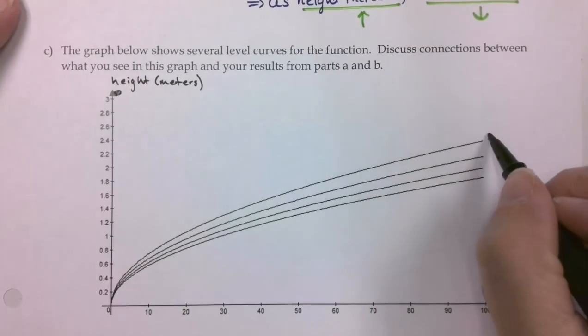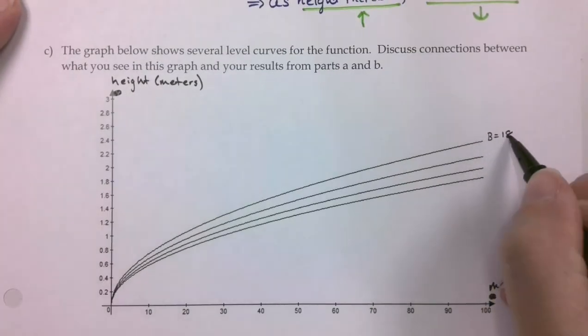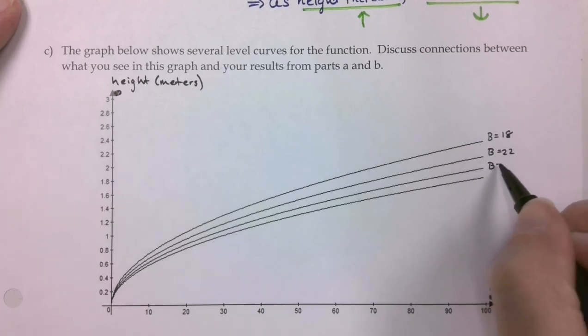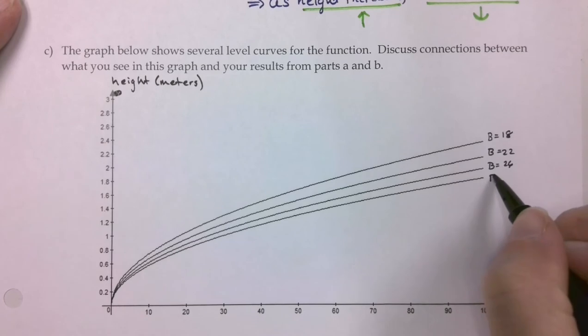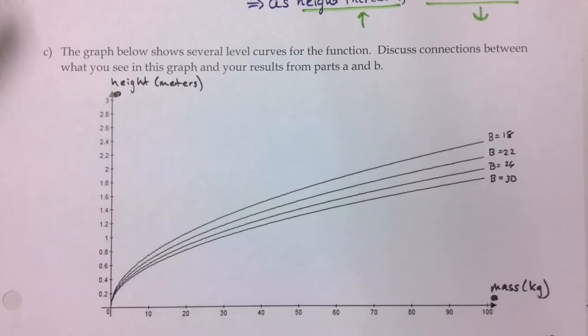So this is the BMI 18, this is BMI 22, this is BMI 26, this is BMI 30. You can just trust me on that, or if you wanted, you could graph it. You can graph W over H squared and you'll see that's what it looks like. And of course, there are actually multiple curves, and this is just drawing 4 of them.